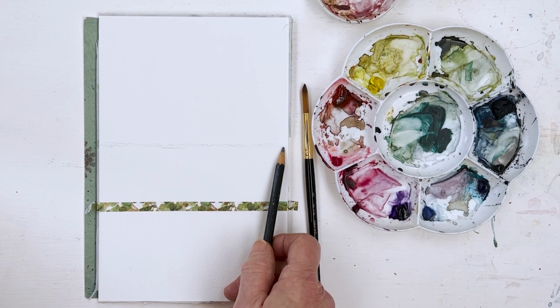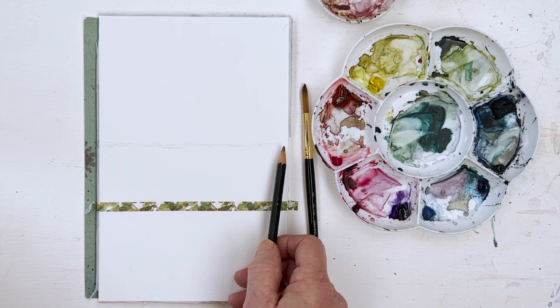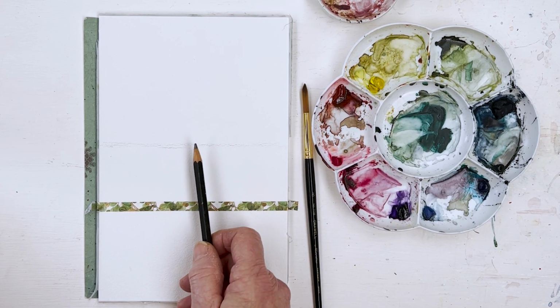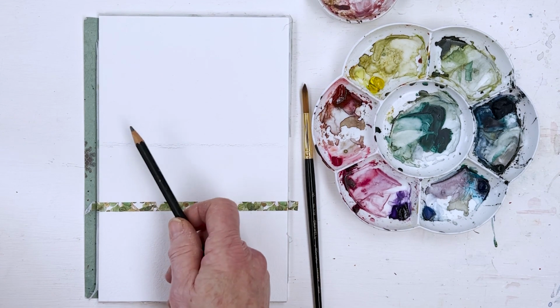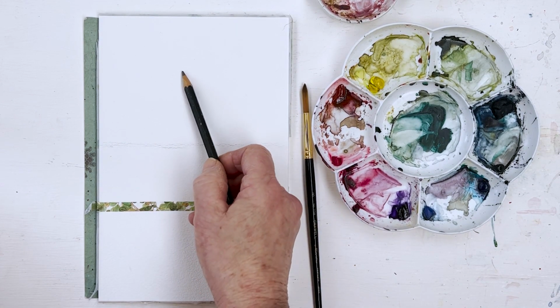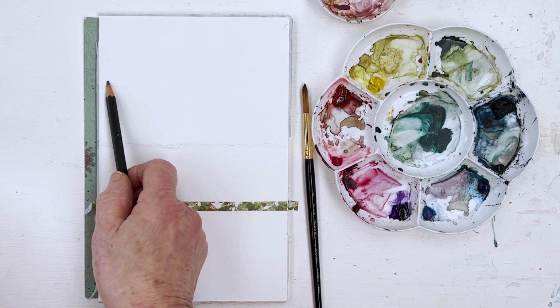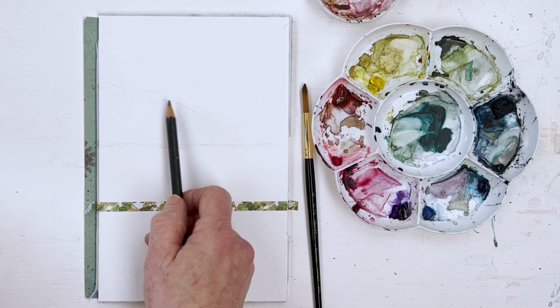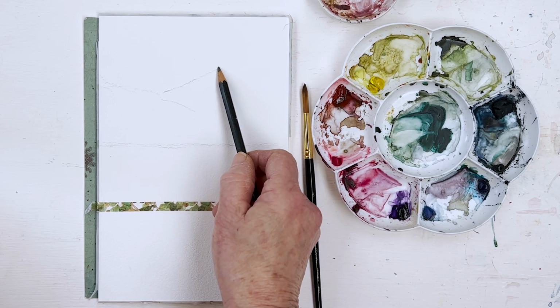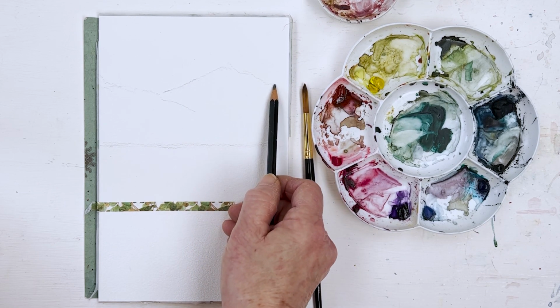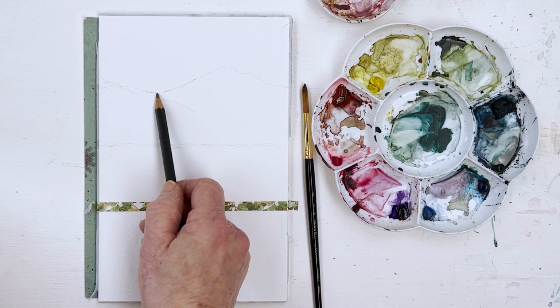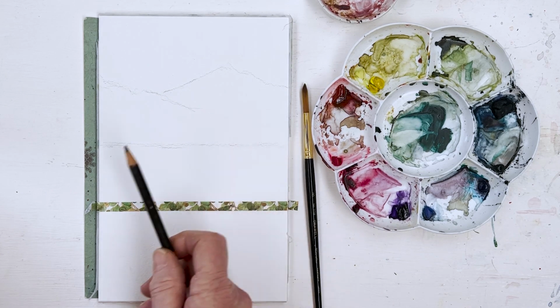So a third of the way up is going to be where your distant water line is, where it disappears. And then let's say another third of the way up approximately is going to be roughly where the skyline is and where your mountains, if you've got mountains, are going to go. And you can just make those up however you want.